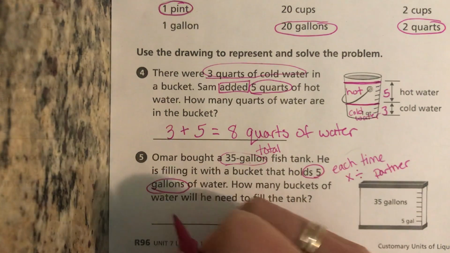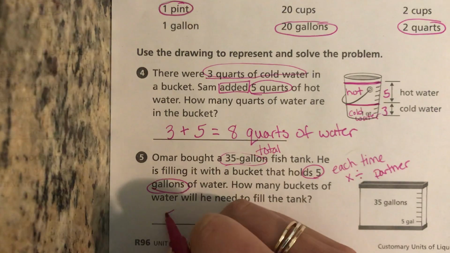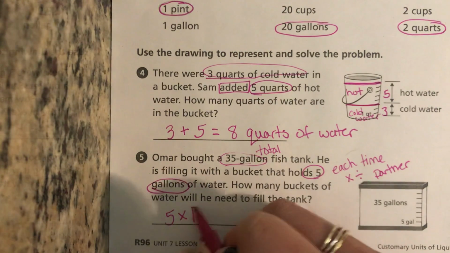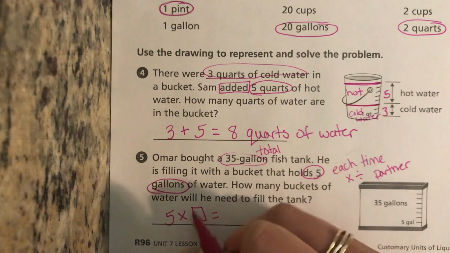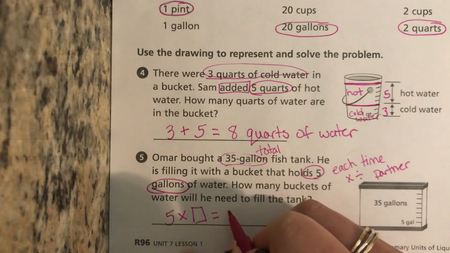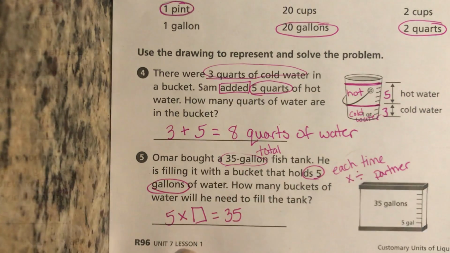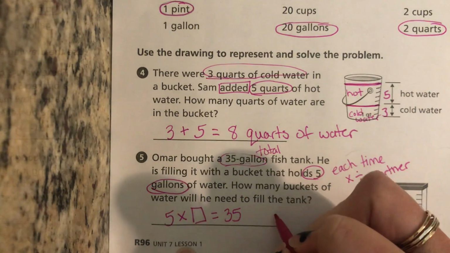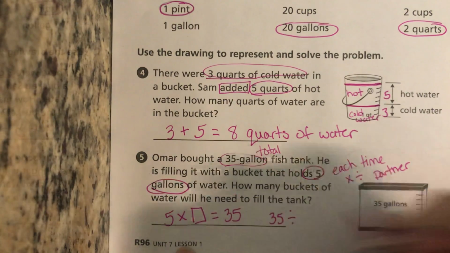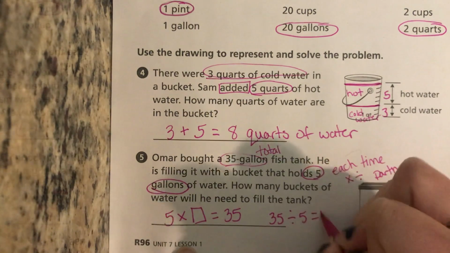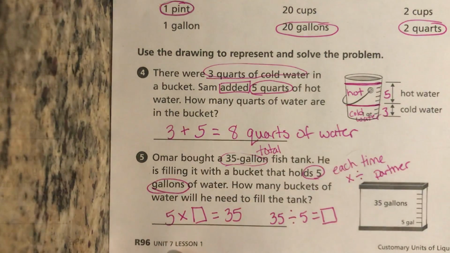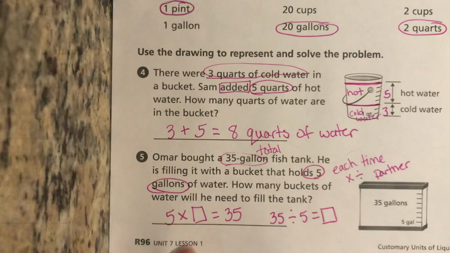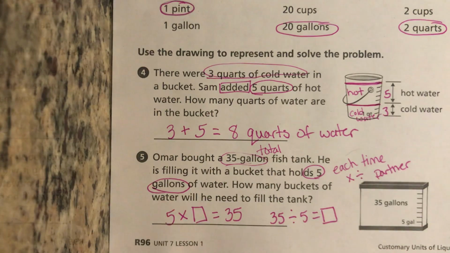I could write this as 5 times a number I don't know, that's how many times I would have to fill it to equal to 35 gallons. Or I could think about this as 35 gallons divided by 5 equals the number I don't know. Either way, the equation would match the situation here.